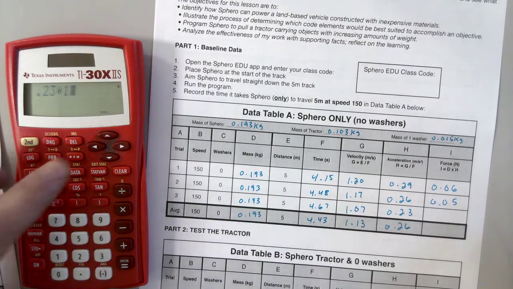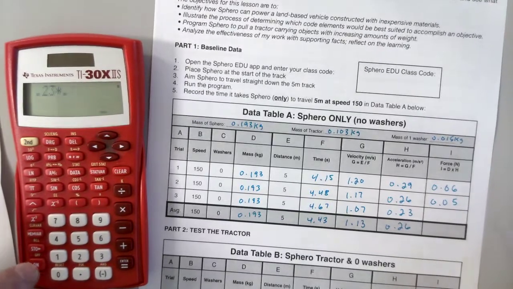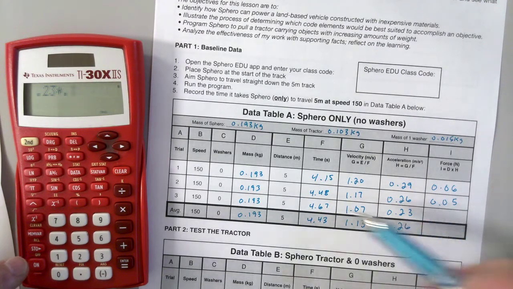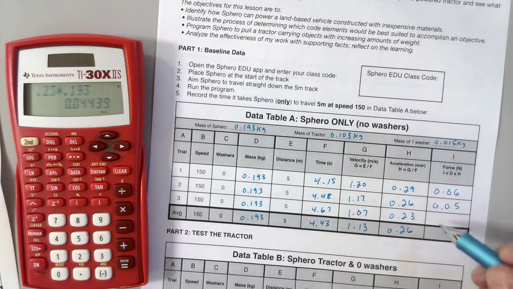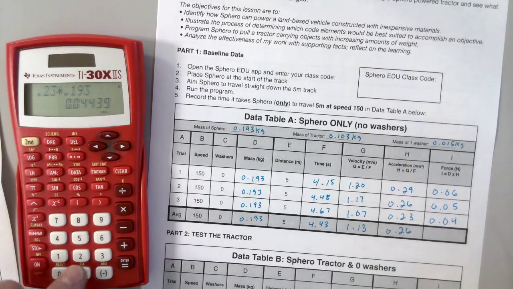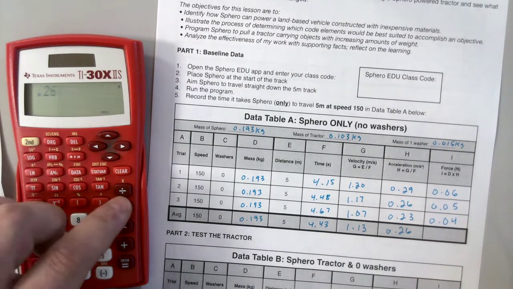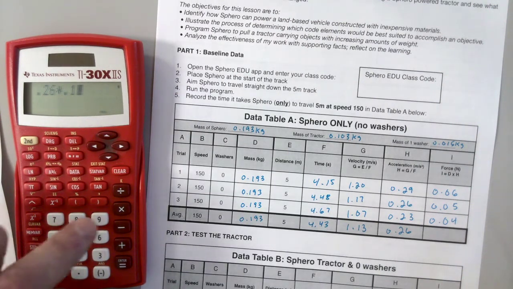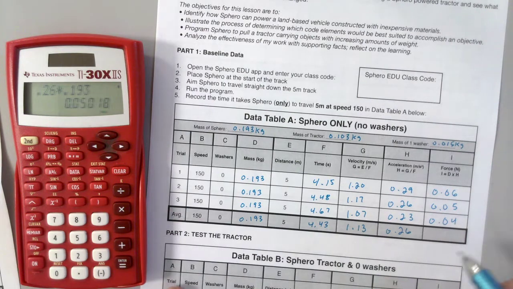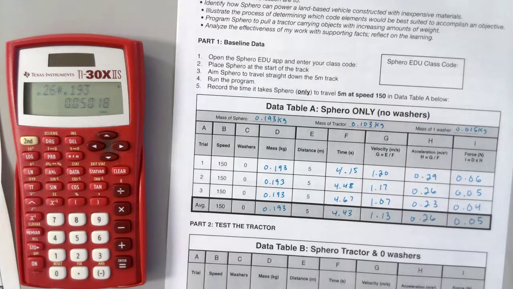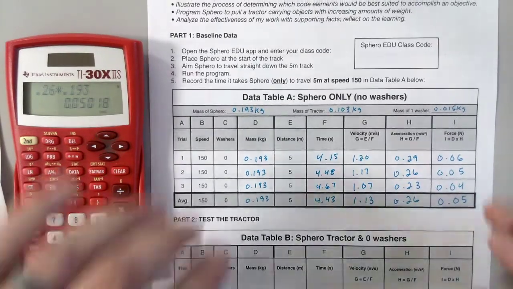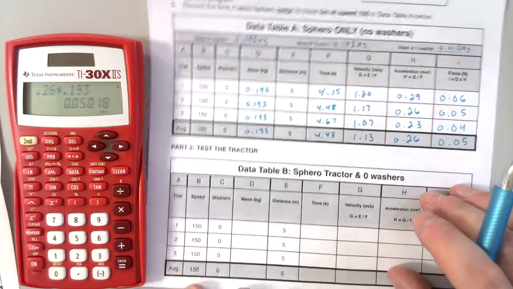Then 0.23 times 0.193 is 0.04, and finally 0.26 times 0.193 equals 0.05, which is my average.